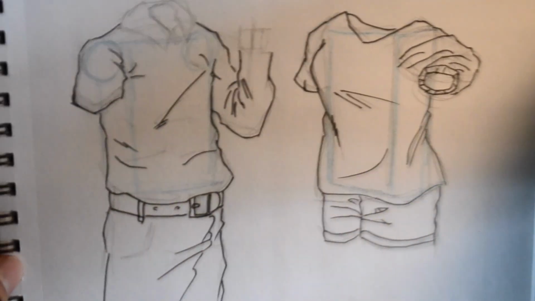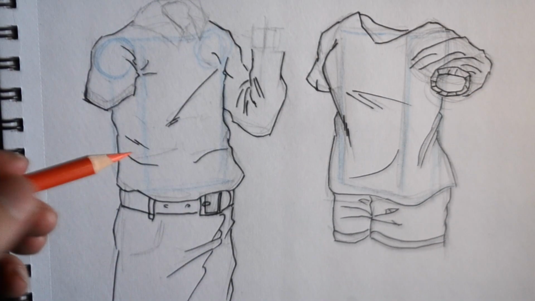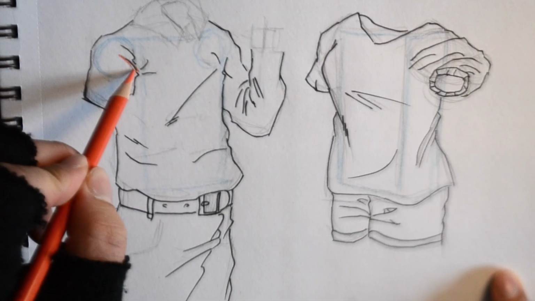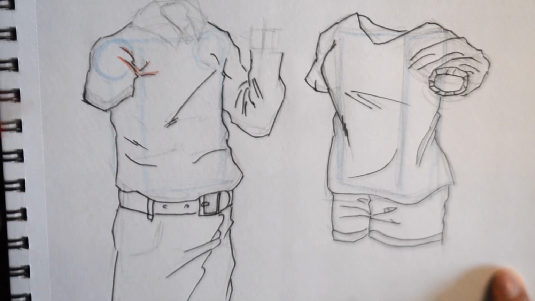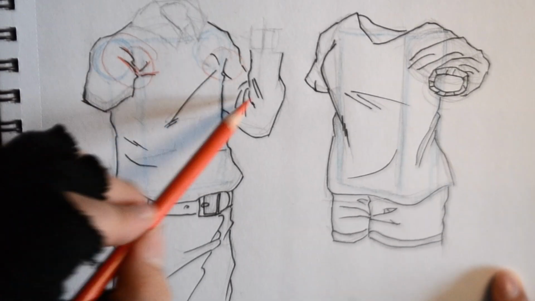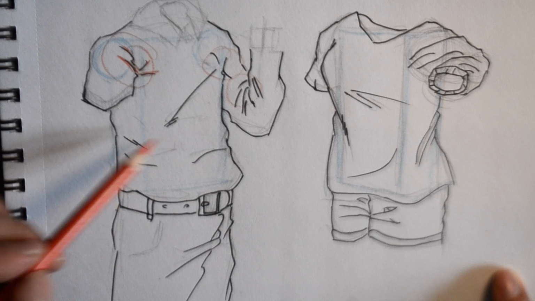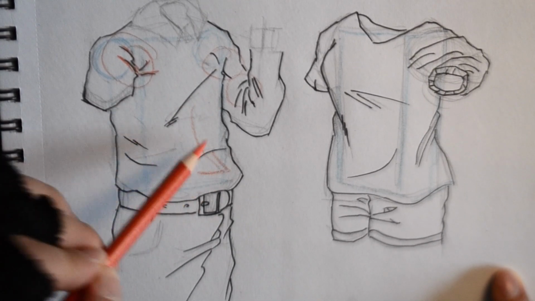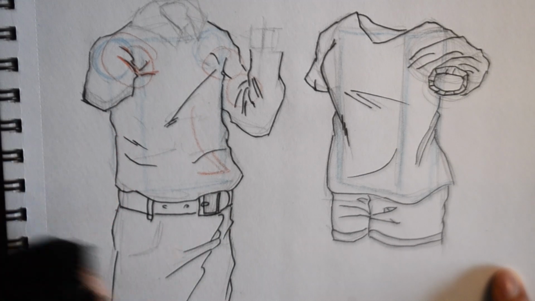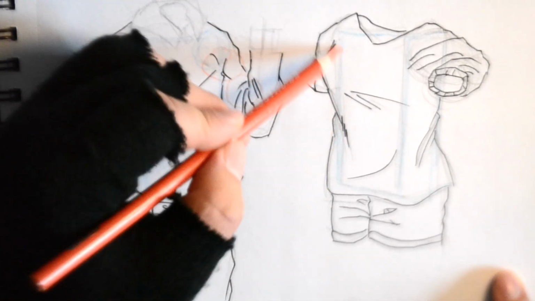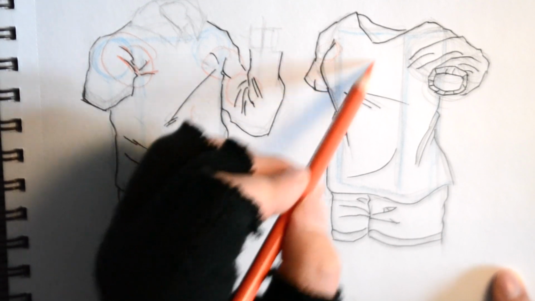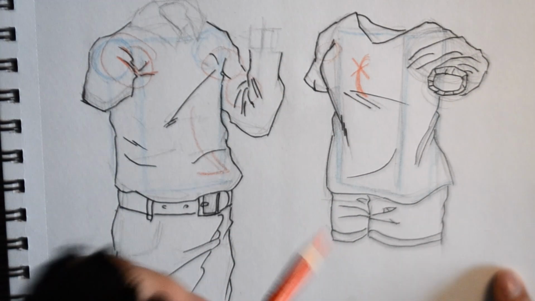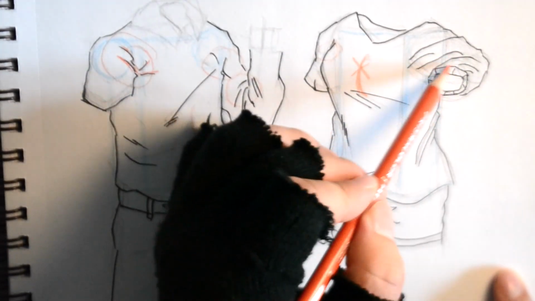Now I'm going to start drawing in red particular areas that are heavy in wrinkles. Here we have the under armpit with the short sleeve and then the long bending sleeve. Usually the shirt drags out from in front of you when you're sitting down, but sometimes when standing up it'll show. I just drew that as an example.